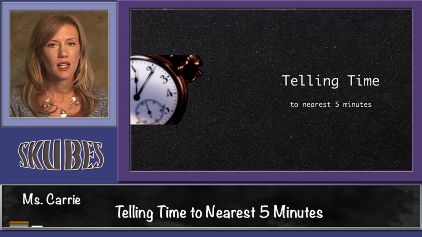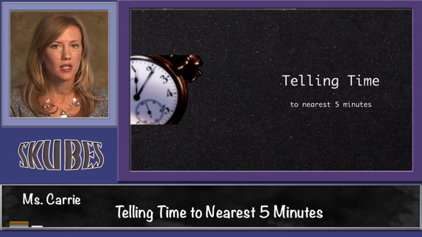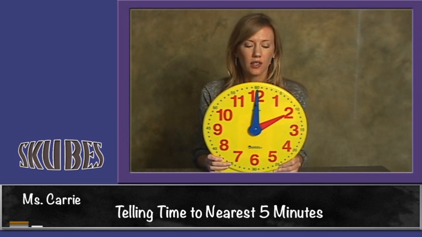This lesson is on telling time to the nearest 5 minutes. When we look at a clock, there's an hour hand and the minute hand. If you look on this clock, you see the hour hand is on the 2, that's the red hand, and the blue hand, the minute hand, is on the 12. This means it's 2 o'clock.